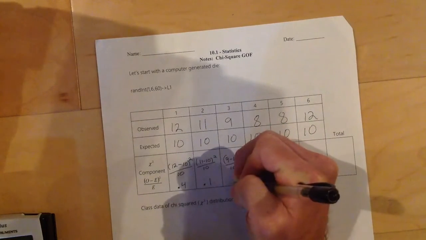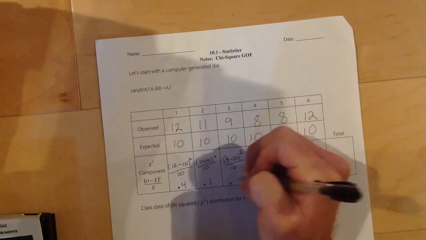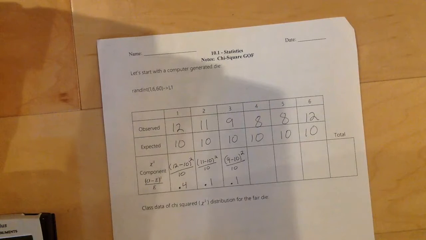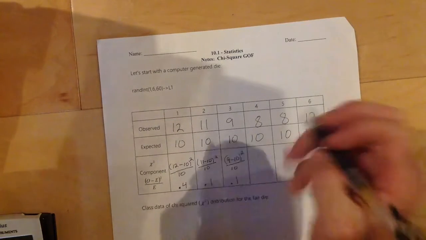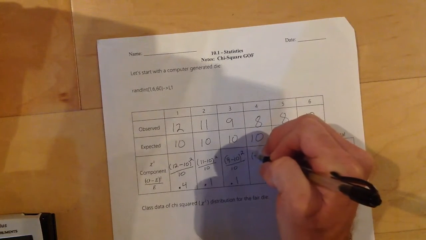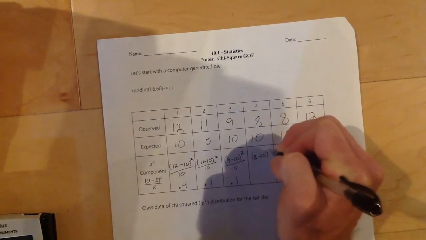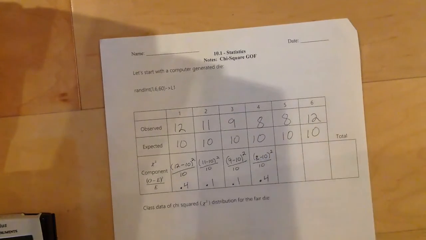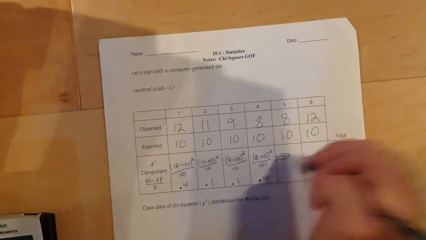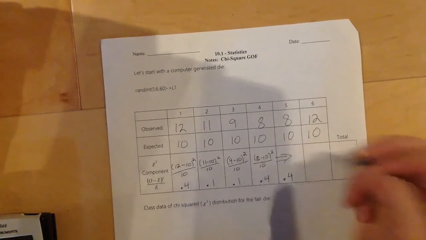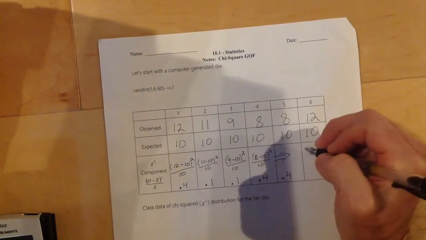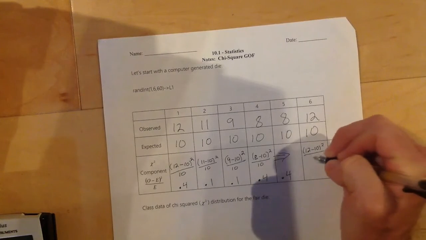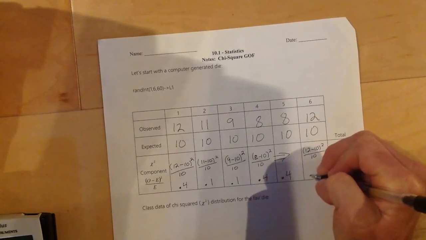So this is actually going to work out to be the same 0.1. And then we've got an 8 out of 10 here, which again is going to be -2. But when we square that, it's going to be +4 and then 0.4. This one's the same exact thing, so I'm just going to put 0.4 there. And then we've already done a 12 out of 10. I'll just write it again. 12 out of 10 squared divided by 10 is going to be 0.4.